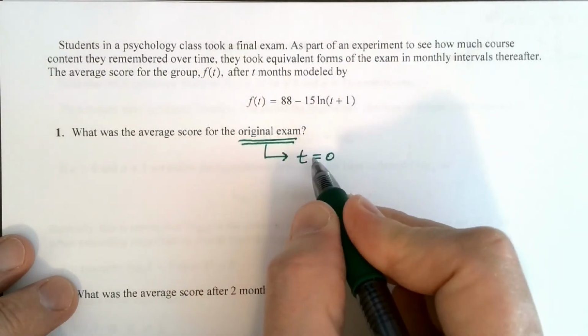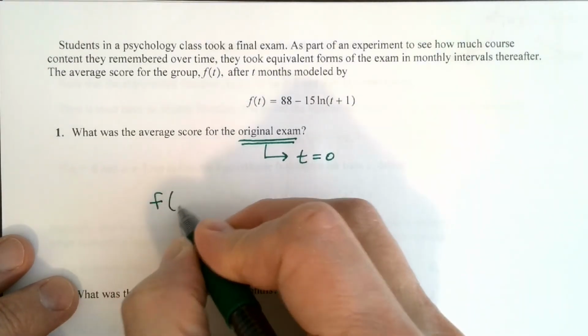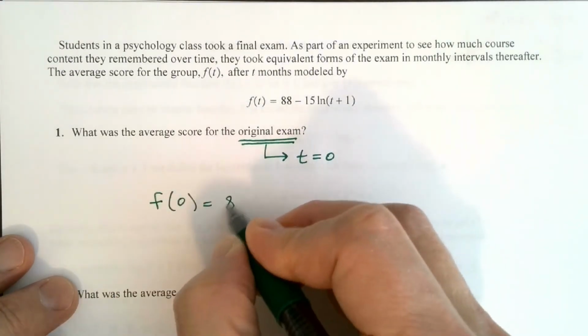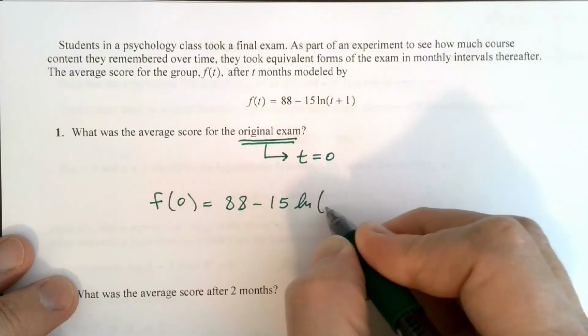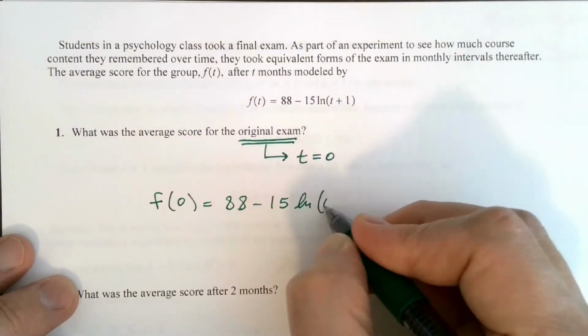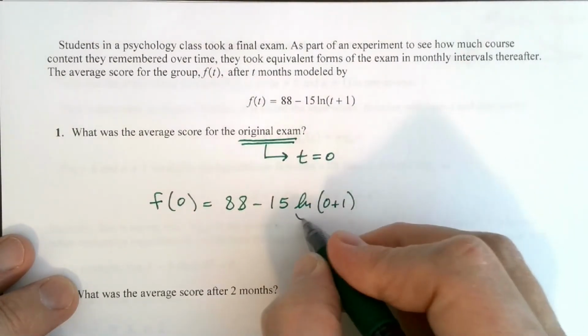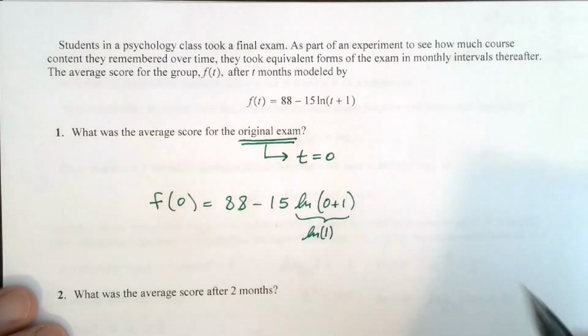So initially, this will tell us what the average is. So if I plug in t as 0, what do I get for t plus 1? I get 0 plus 1. Just plug it in there. So this becomes the natural log of 1. But what is the natural log of 1?